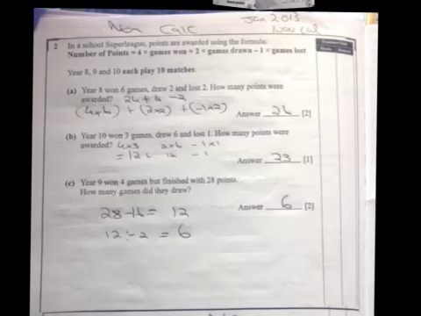How many games did they draw? Well, if they started with 28 points, you won 4 games, 4 fours is 16, so 28 take away 16 gives you 12 points, and then if you get 2 points for a draw, 12 divided by 2 is 6. Okay, that's how you deal with those questions.